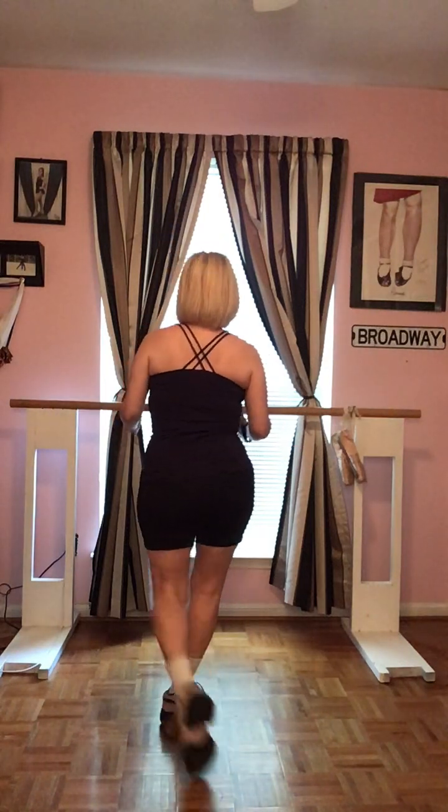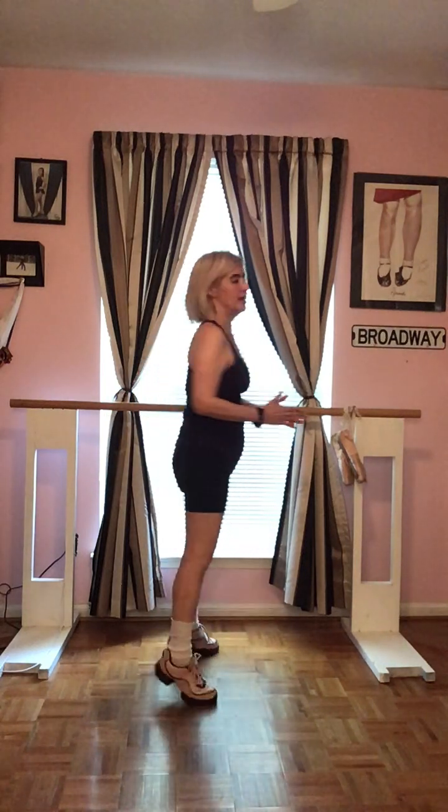Okay, if you do it on the left, you're going to step on that left, and now you're going clockwise, and then step out, and then step again. So it's pivot, step, come together. Okay, that is a pivot.